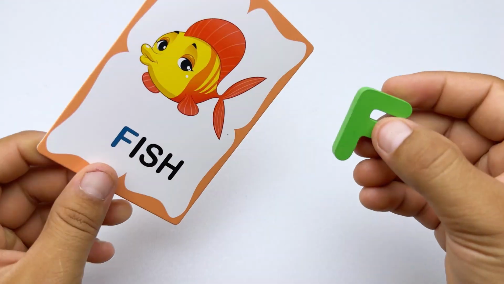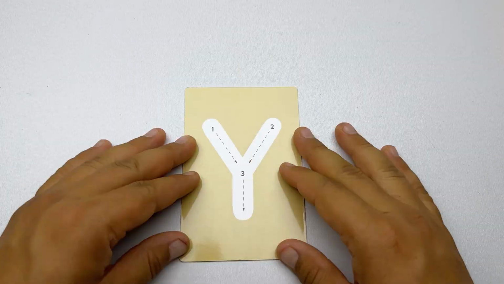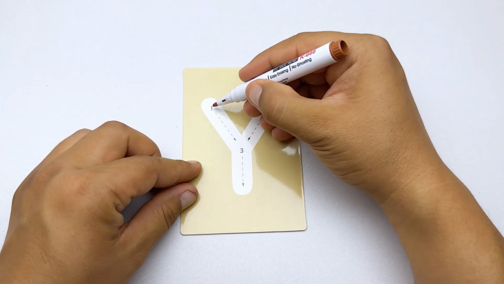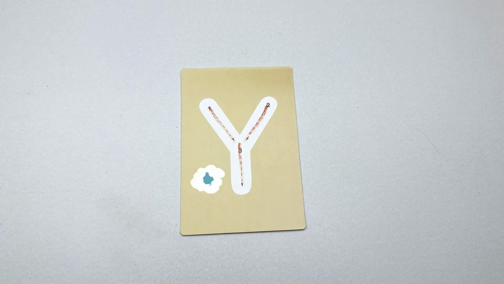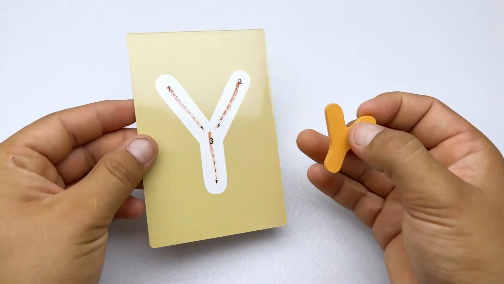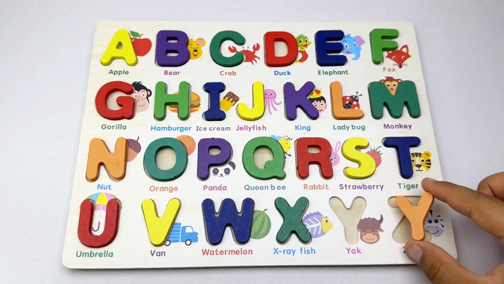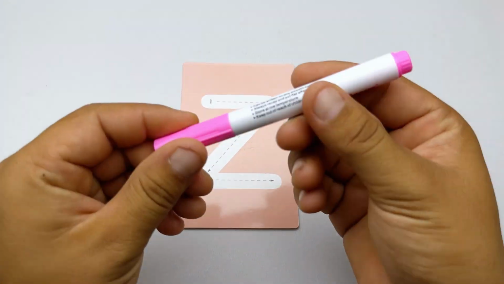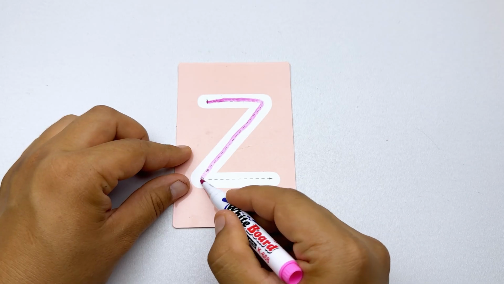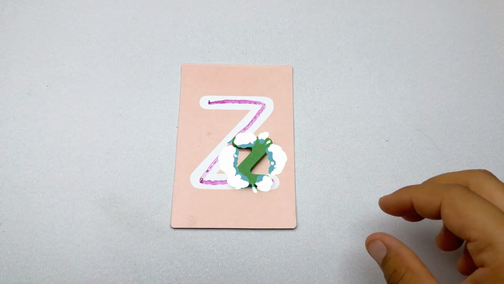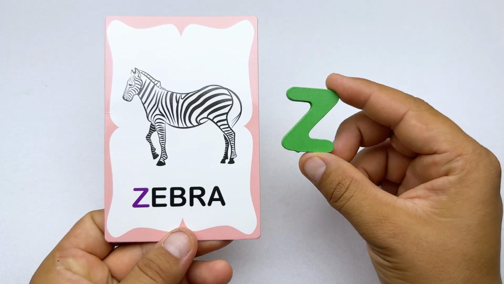Letter F. F is for fish. F. Letter Y. Y is for yacht. Letter Z. Z is for zebra.